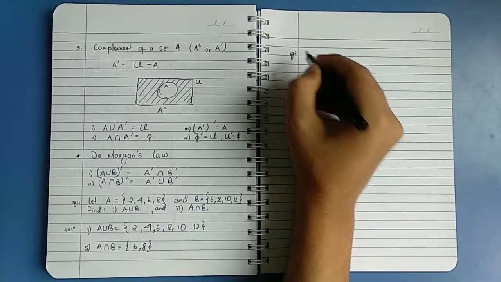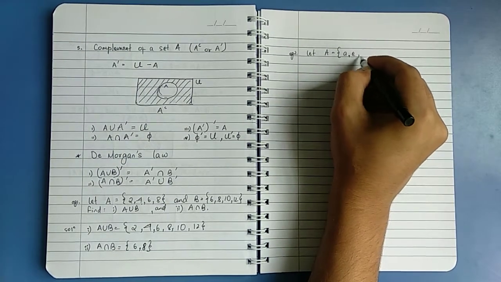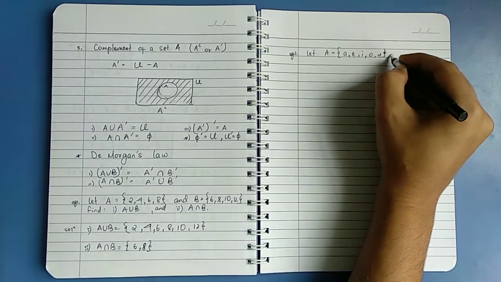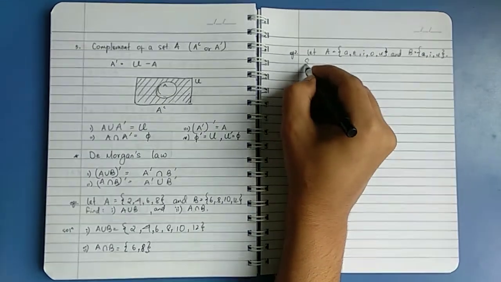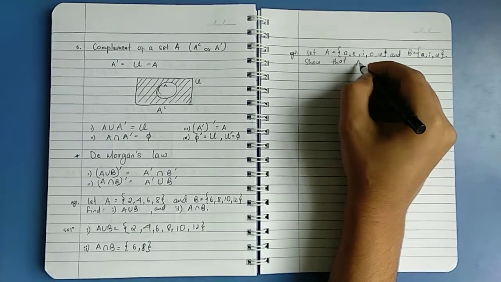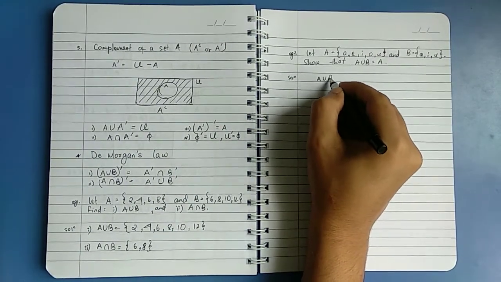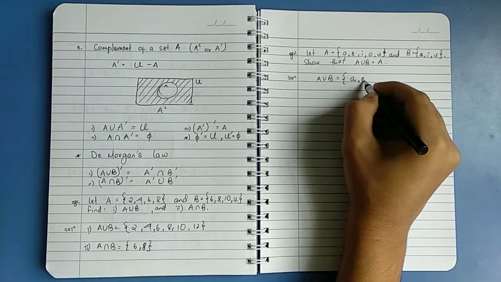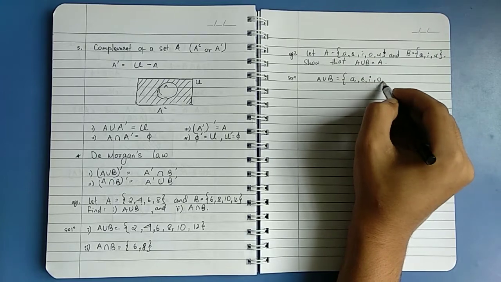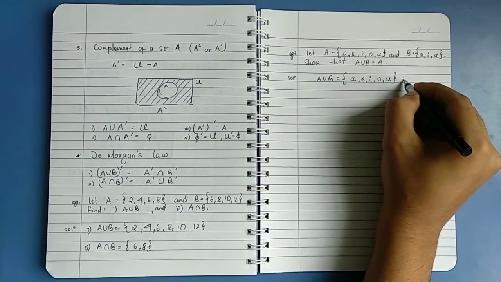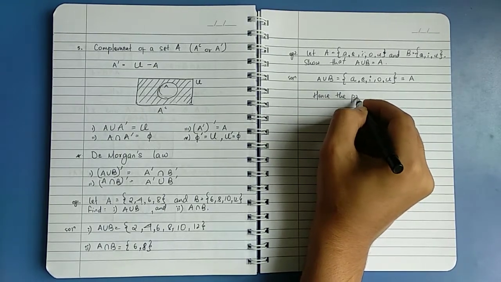Second example, let A equal A, E, I, O, U and B equal A, I, U. Show that A union B is A. Solution: A union B, if we take the elements in A and B together, what we get is A, E, I, O and U. So this is basically equal to the set A itself. Hence the proof.